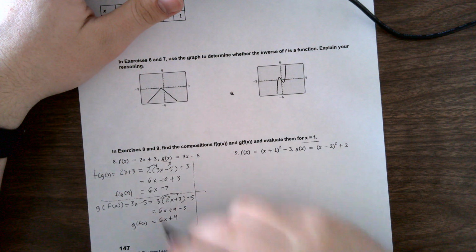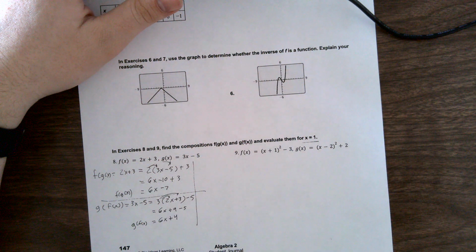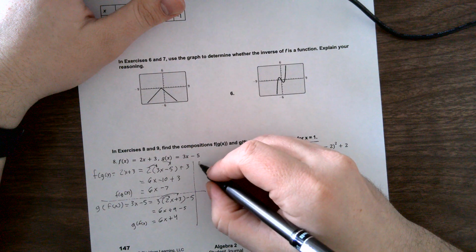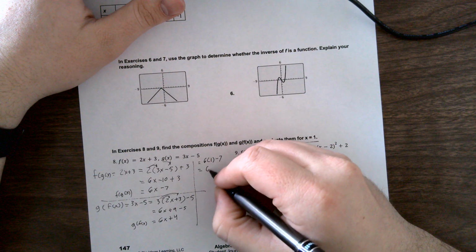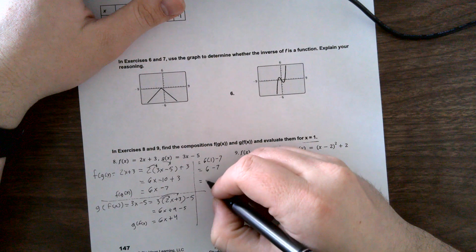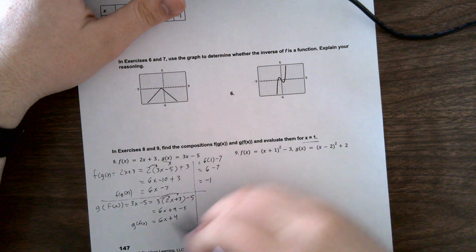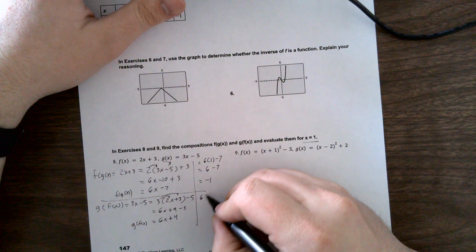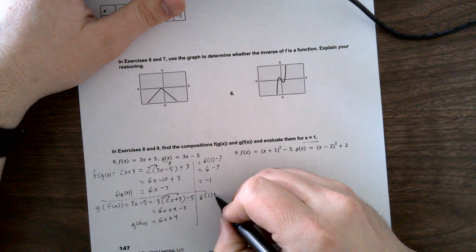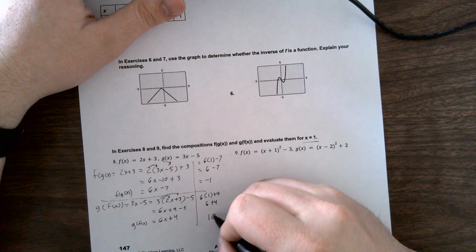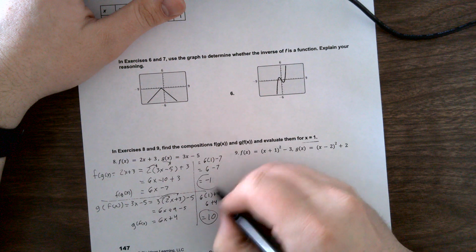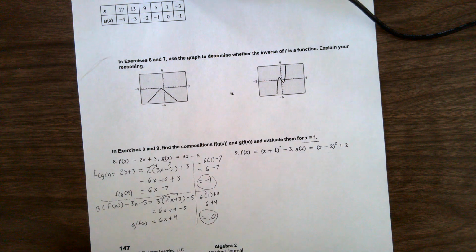Now we're going to replace the x on those with the value of 1. So we get 6 times 1 minus 7, which is 6 minus 7, which is equal to negative 1. For the g of f of x, 6 times 1 plus 4 is equal to 6 plus 4, which is equal to 10. And that's how we evaluate those kinds of functions.